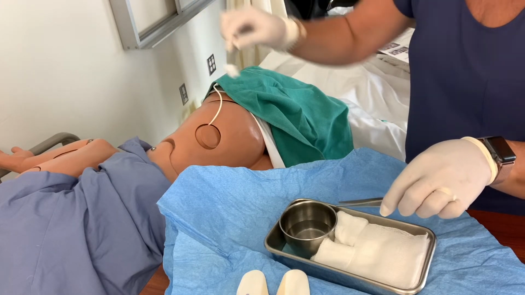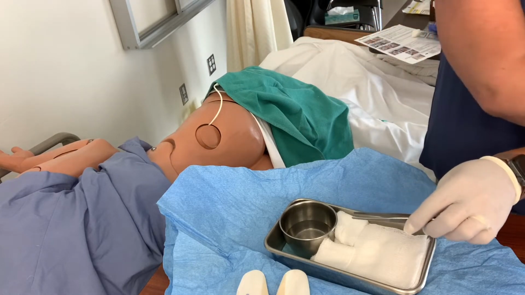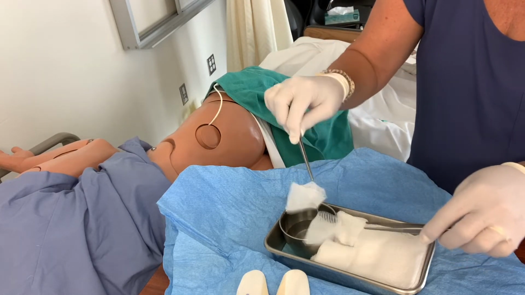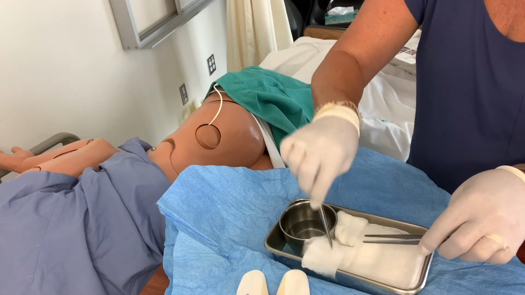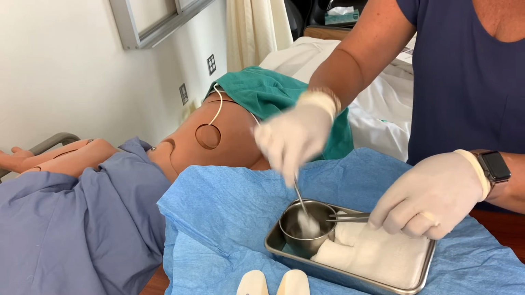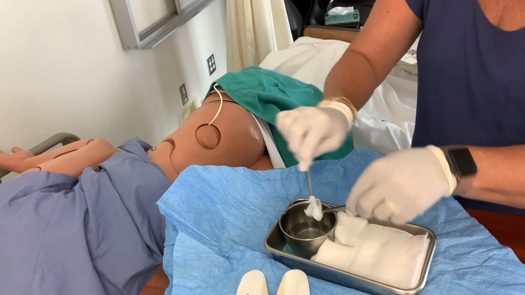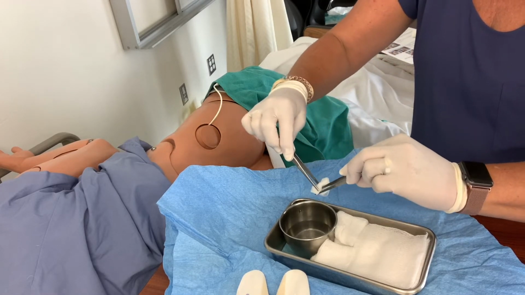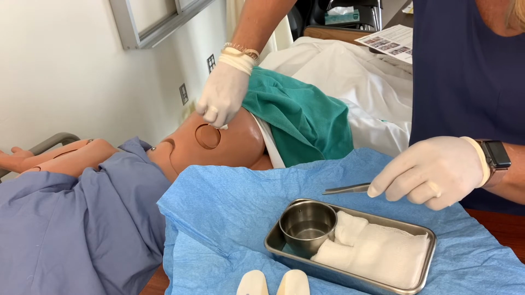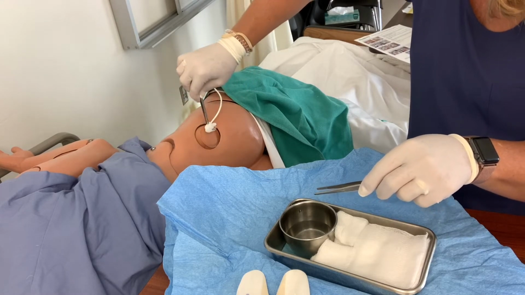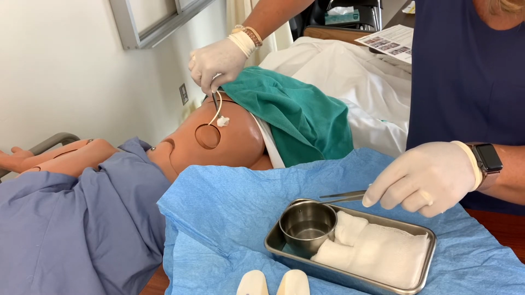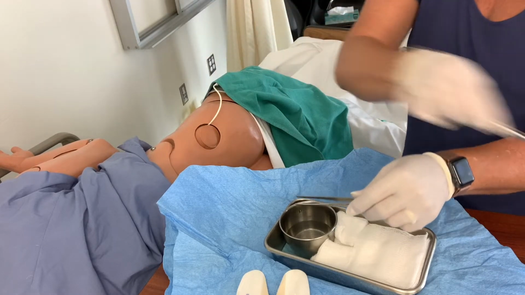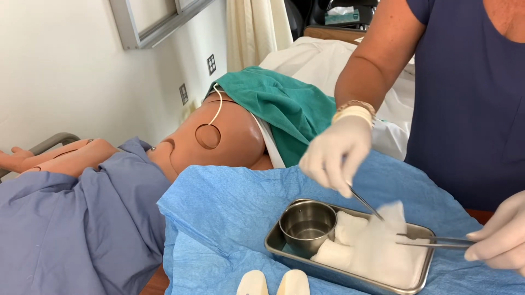Whenever I lift the gauze, then the gauze becomes garbage. So you can't keep lifting the gauze and setting it down. You just want to set it and lift it once, and when you lift it, consider it dirty. Okay, so I'm going to come on this side, and come around as far as I can, and keep working my way around the dressing.